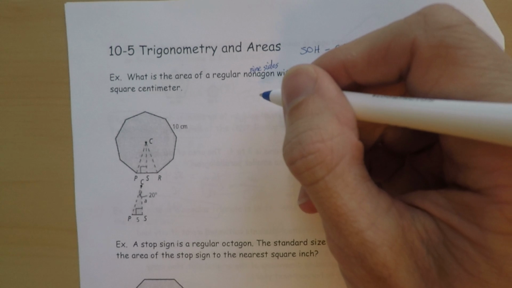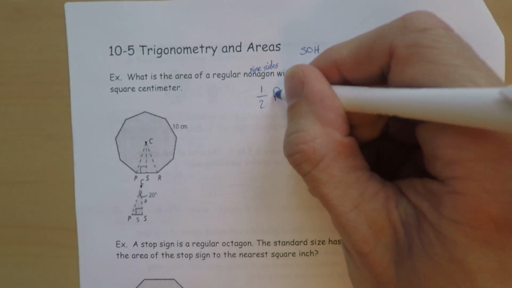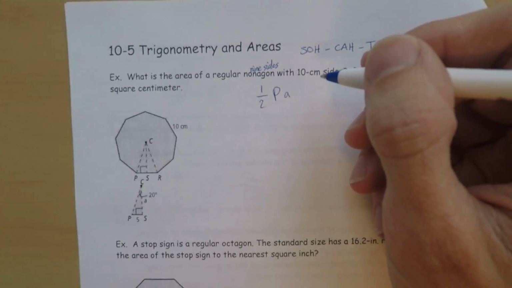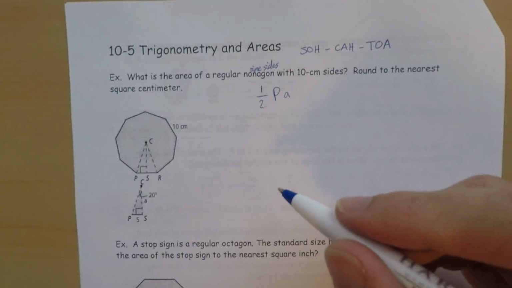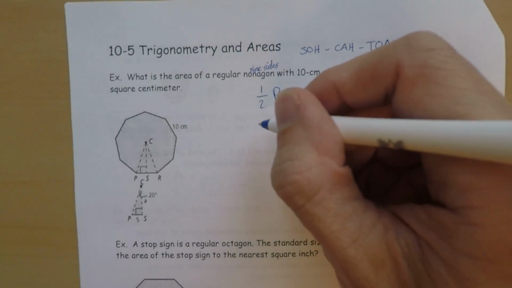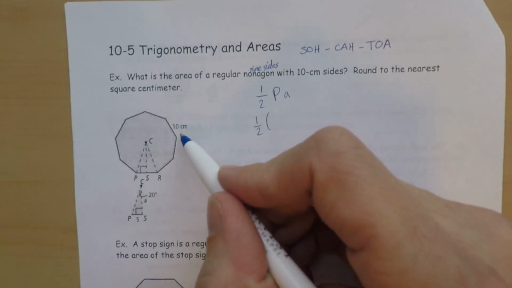If you recall, the area of a regular polygon is half the perimeter times the apothem. Since we're given the length of a side, we can find the perimeter. Each side is 10 centimeters.